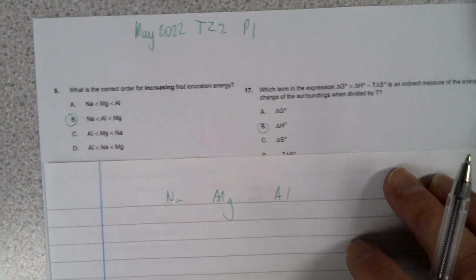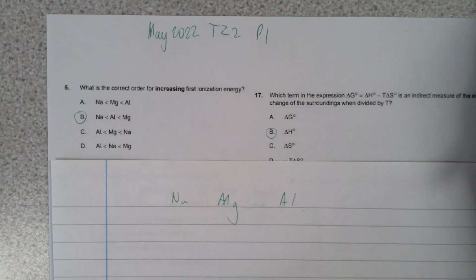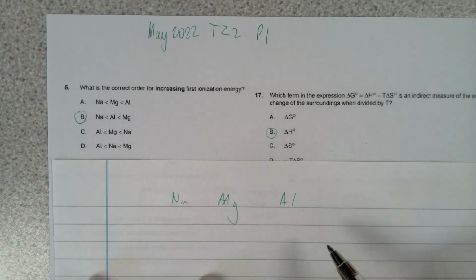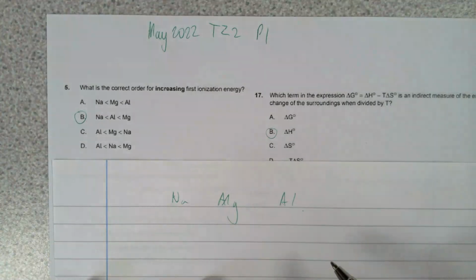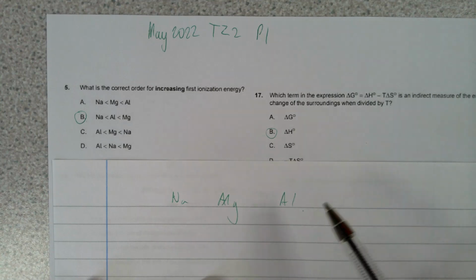I've got about 10 questions here from the May 2022 Time Zone 2 Paper 1 that one of your colleagues has found tough, and he's asked me to give a little bit of guidance on. So hopefully this is useful to more than just him.